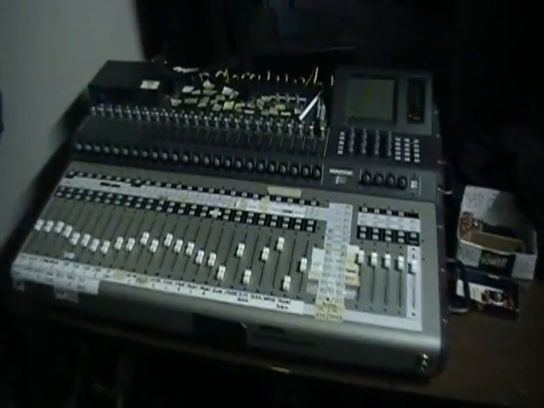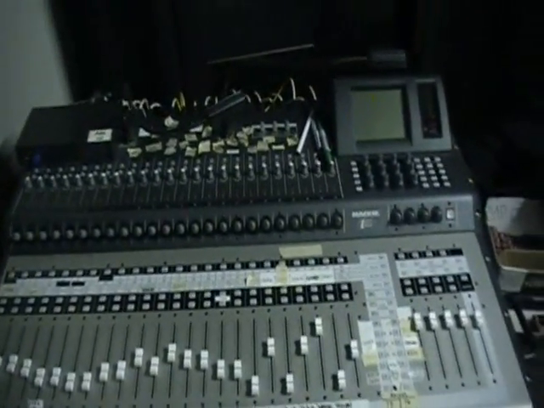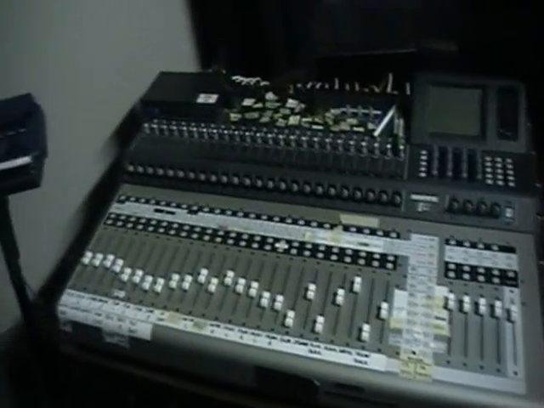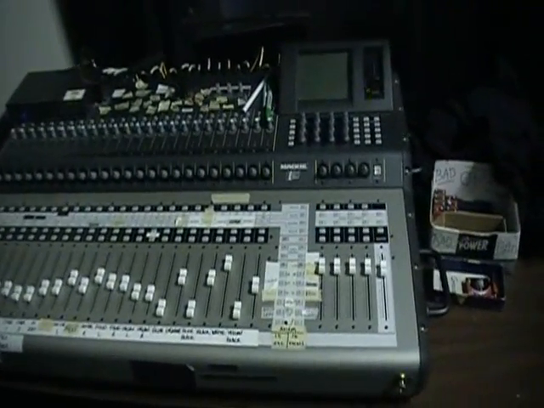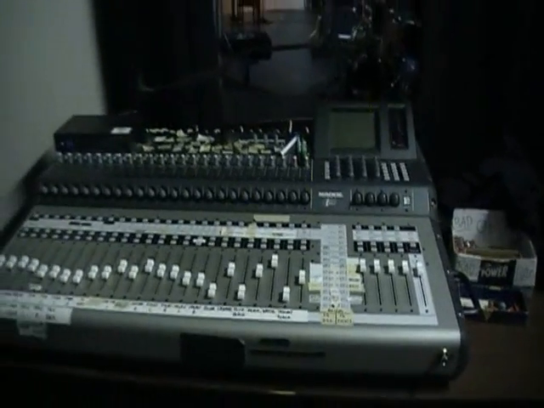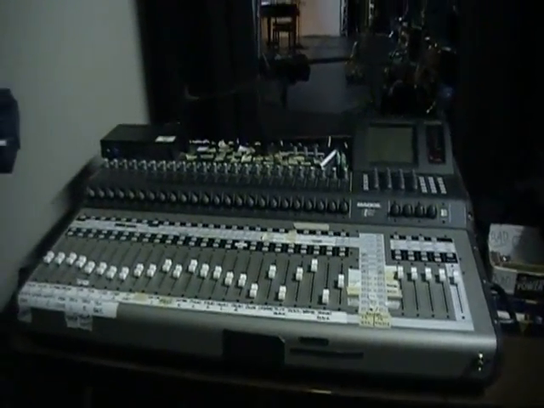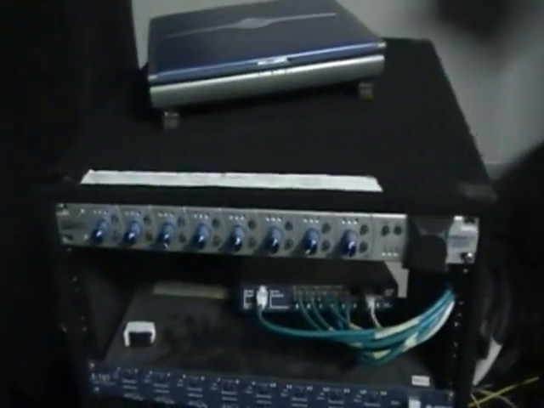Okay, here we are at the monitor console, or monitor world. I want to show you we've got a Mackie TT24, which gives us 24 analog channels on the analog layer, and then on a digital layer we use 8 inputs from a PreSonus mic pre.